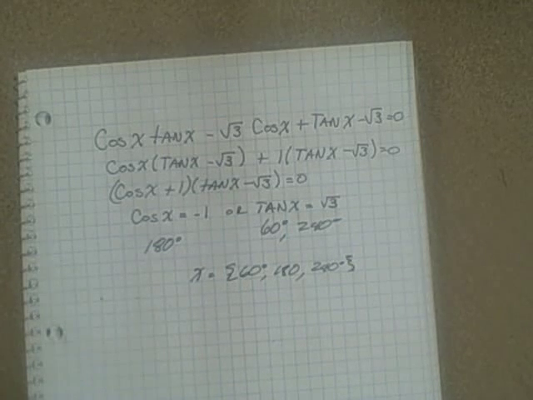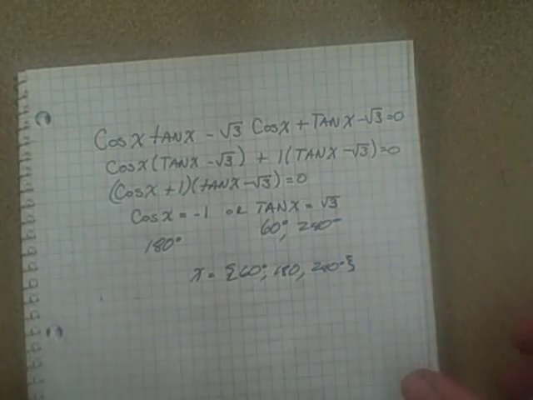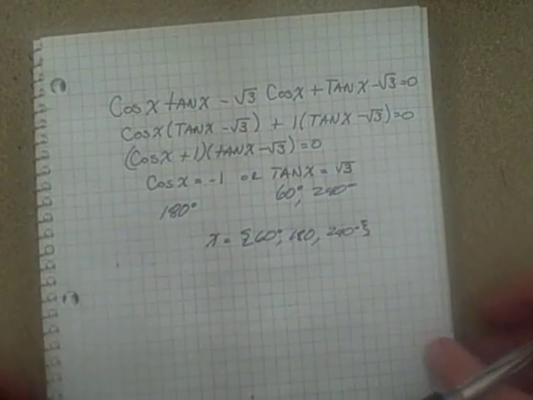Okay, I'm going to do a couple more of these in my next tutorial. I don't think I've got enough time to solve the next couple that I have here. So I'm going to do a couple more solutions in the next tutorial.